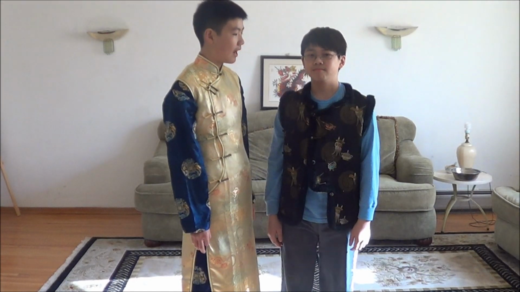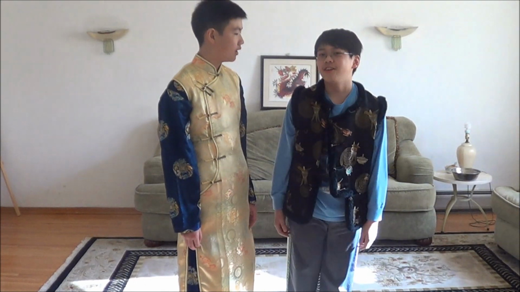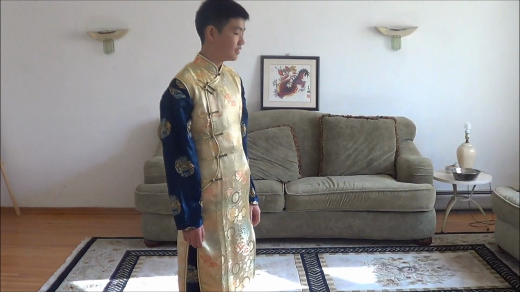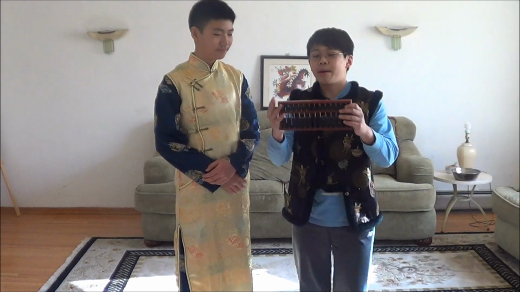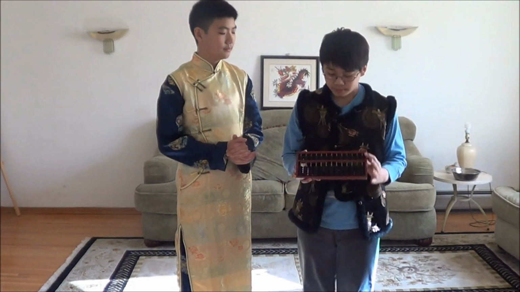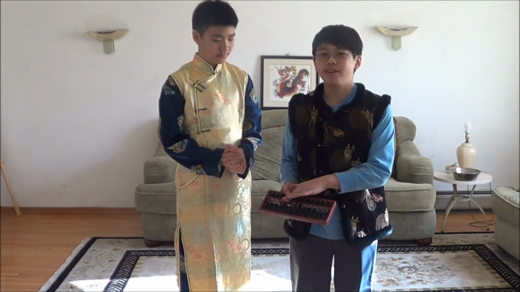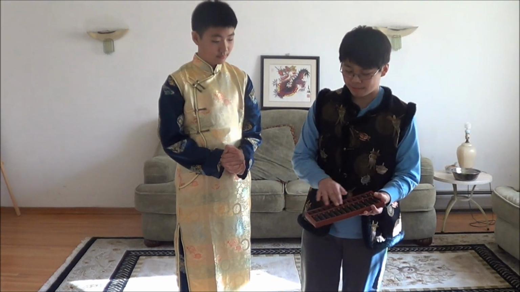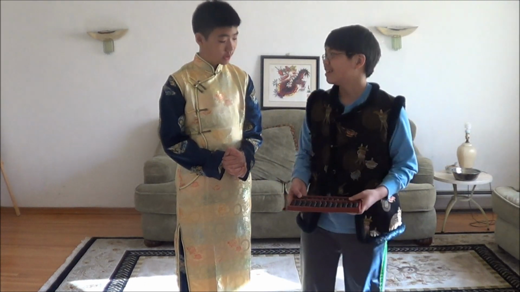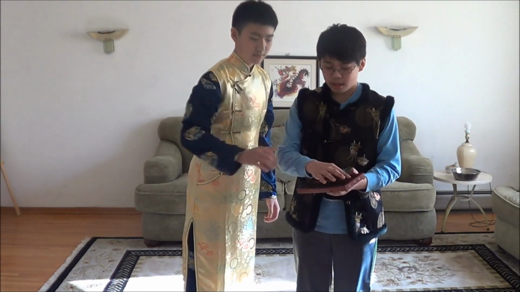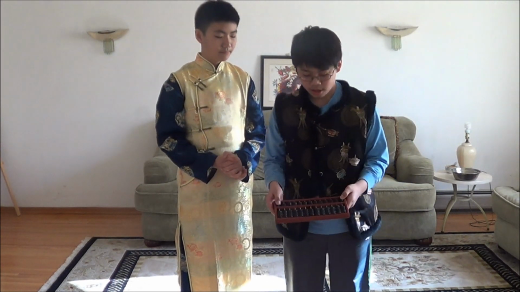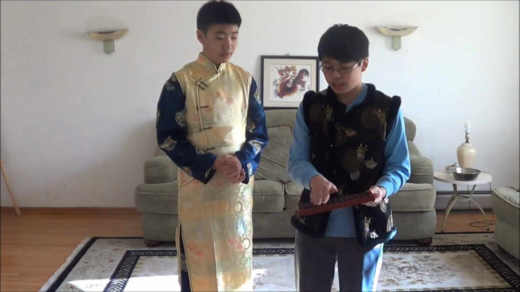So Philip, can you demonstrate how the abacus works? Sure. So this is a Chinese abacus. There's a lot of rods here, and the bar in the middle is like the counting bar, I guess. What's the counting bar? This bar that separates? Yeah, this bar. Okay. And each of these stacks of beads represents a place value.